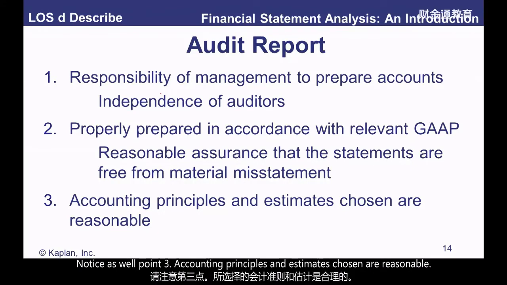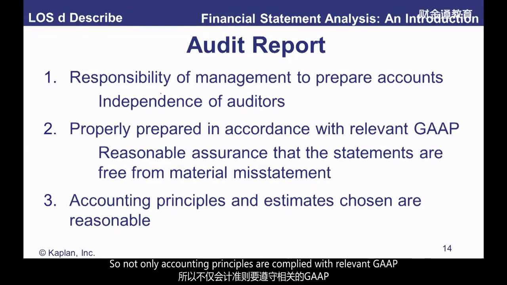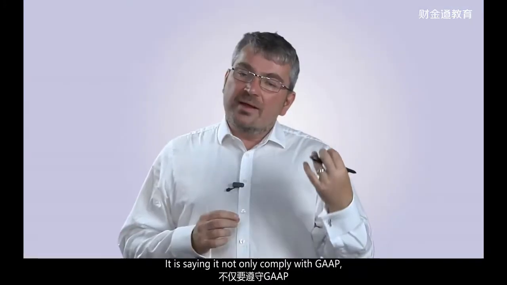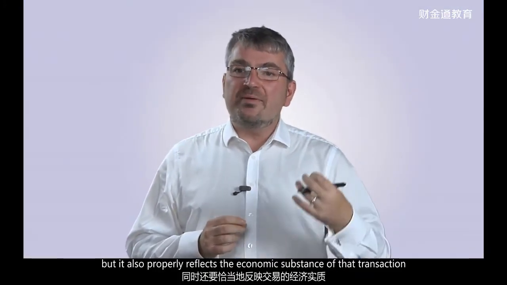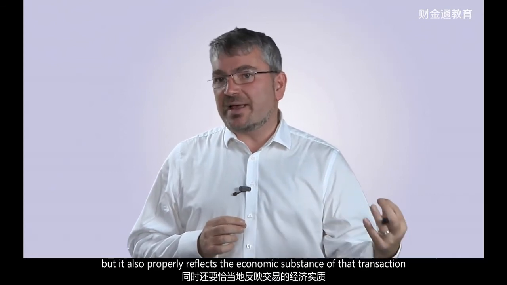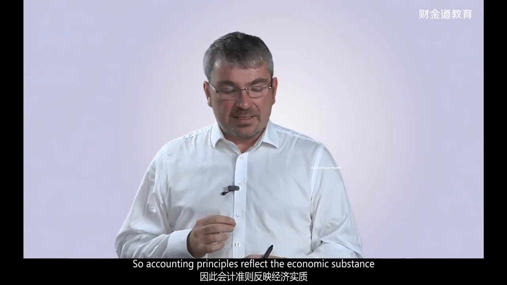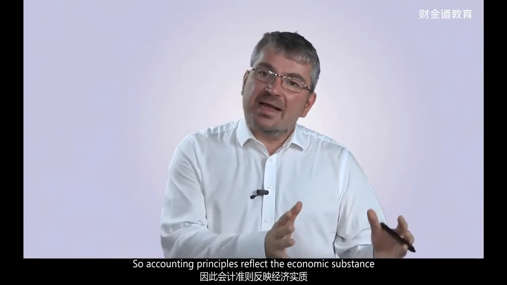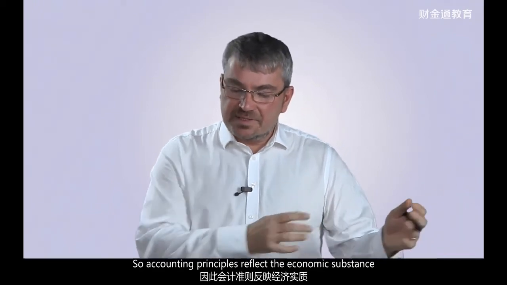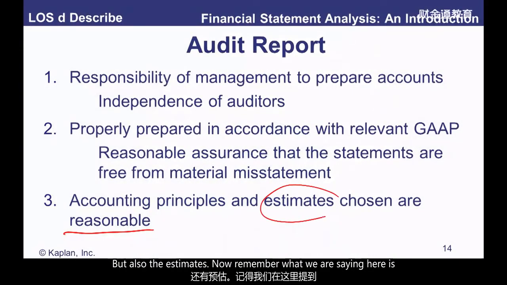Notice as well, point 3, the accounting principles and estimates chosen are reasonable. So not only is the accounting principle compliant with the relevant GAAP, but when it says the accounting principle is reasonable, then it's saying it not only complies with GAAP, but it properly reflects the economic substance of that transaction. Okay, so accounting principles reflect the accounting economic substance, but also the estimates.